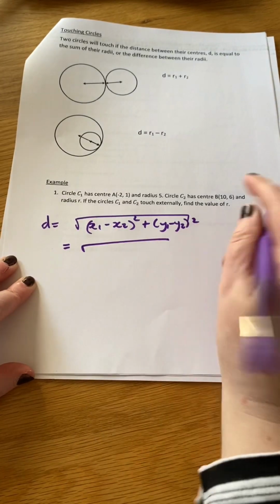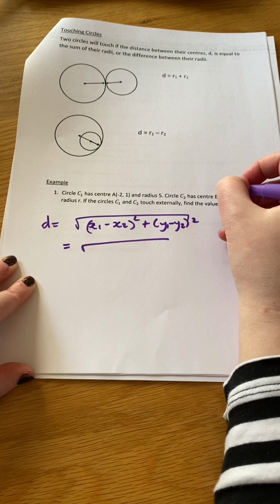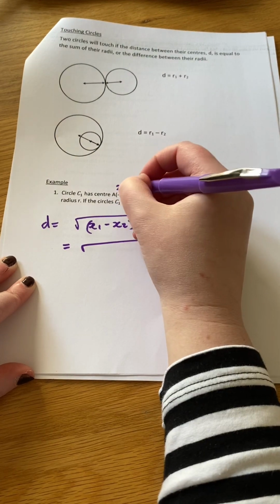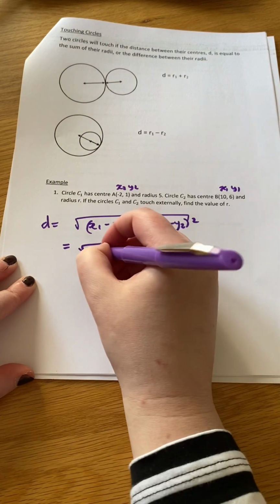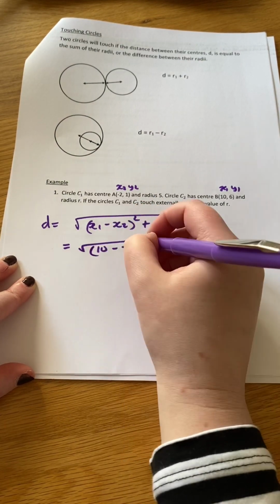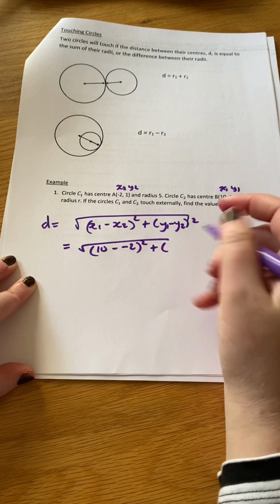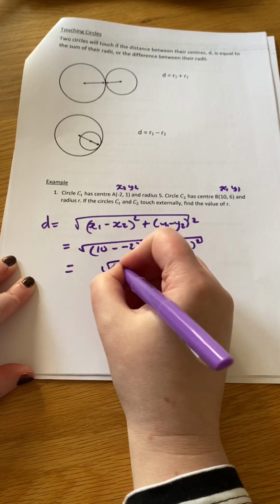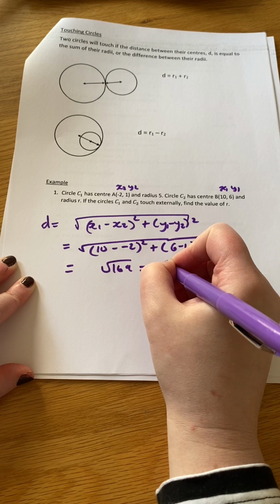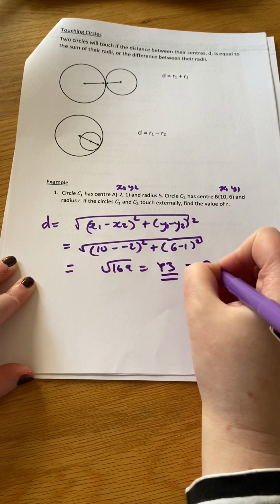Now I'm going to take my value here, so I'm going to label that one x1 and y1, and this one x2 and y2, just because it eliminates some minuses for us. So I will say 10 take away -2 squared plus, and then 6 take away 1 squared, and when you do that you do get the square root of 169, which is equivalent to 13. Okay, so that is our value of d.